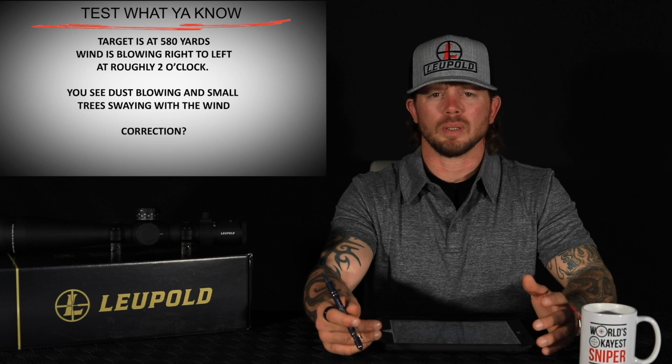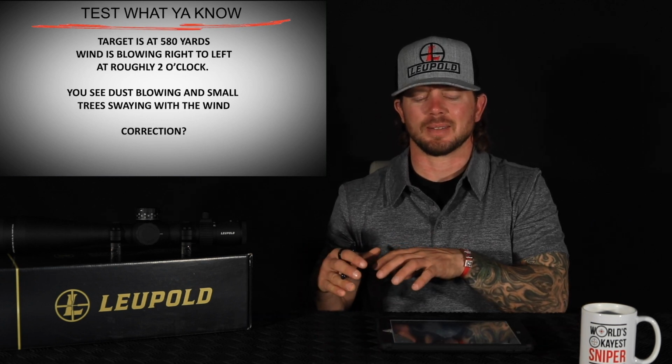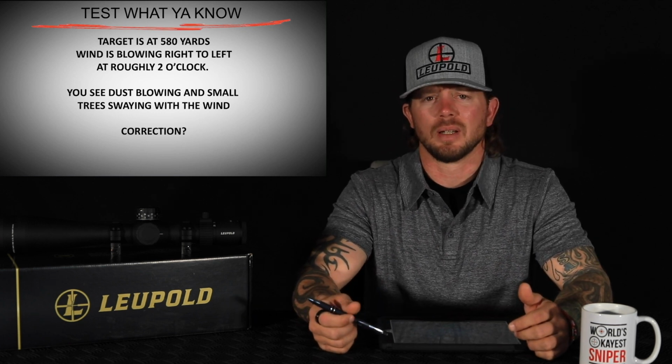Now I see dust blowing and small trees swaying in the wind. Well, dust blowing is 8 to 12, but small trees swaying would be 12 to 17. So really, the dust blowing is just on the screen to confuse you. All right, it doesn't serve a big purpose other than to confirm what you already know, which is trees are swaying, so it should be 12 to 15 miles per hour, right? Or sorry, 12 to 17.